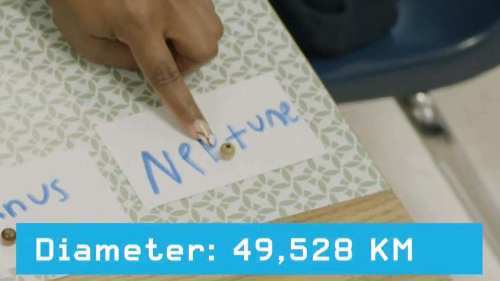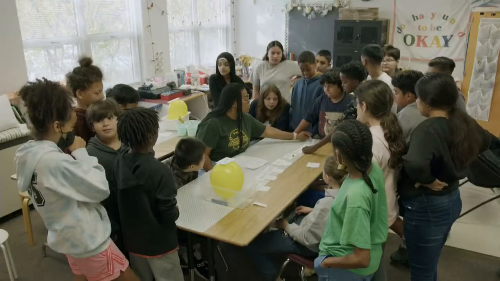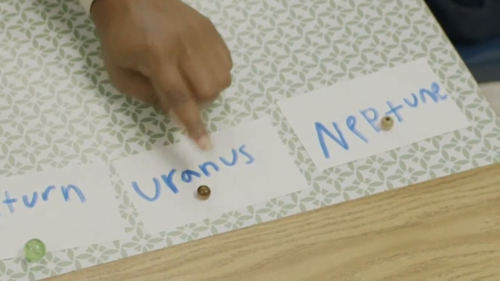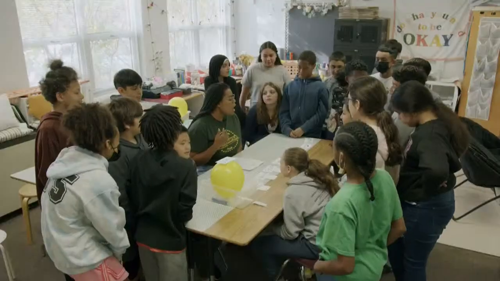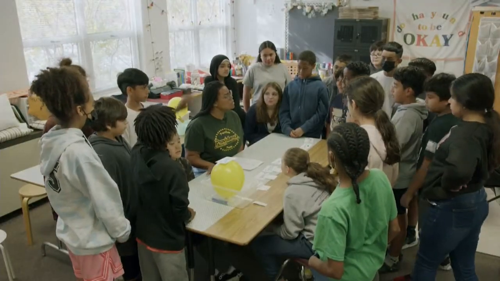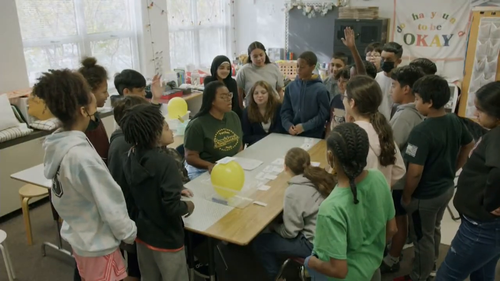also have Neptune, which is also the beef. So what do we notice about Uranus and Neptune? On this scale, they're about the same size as well. I feel like something's missing. Do you guys notice something missing? Yeah. What do we notice that's missing?